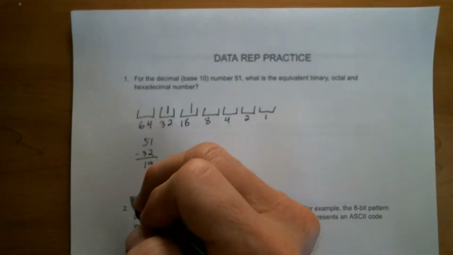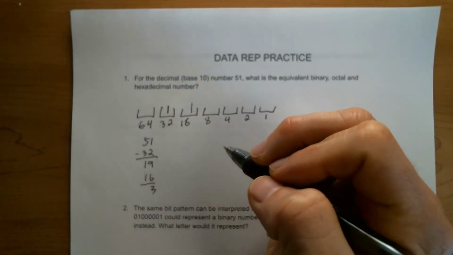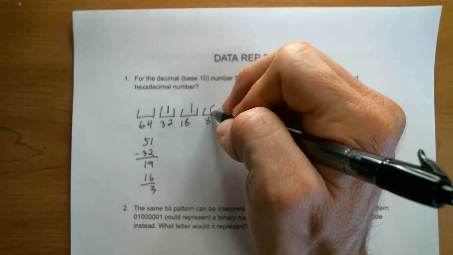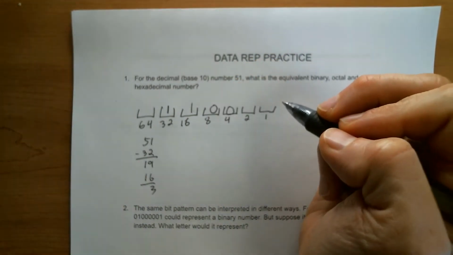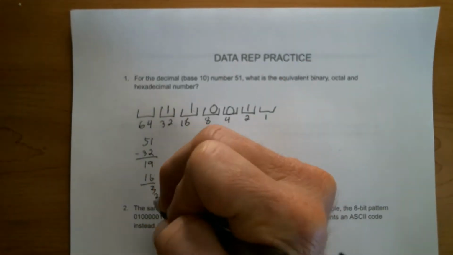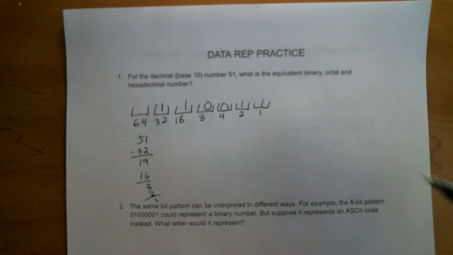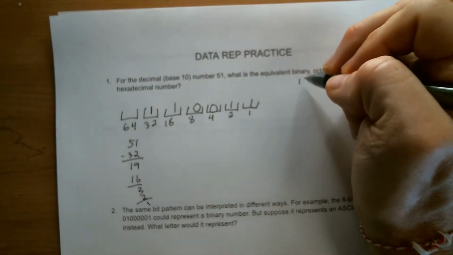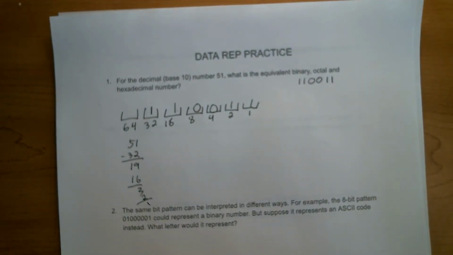Well, 16 is still less than 19, so we can also have a 1 here. Then 19 minus 16 is 3. Well, 8 is bigger than 3, so we can't have a 1 there. 4 is bigger than 3, so we can't have a 1 there. 2 is not bigger than 3, so we can have a 1 there, and then we can have a 1 there. So our final number would be 110011. That's the greedy algorithm.